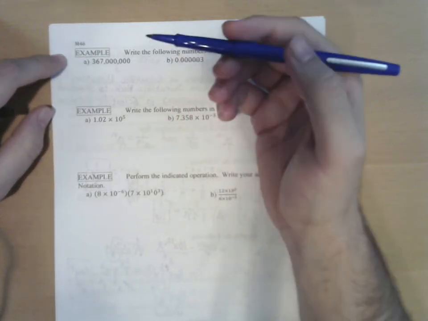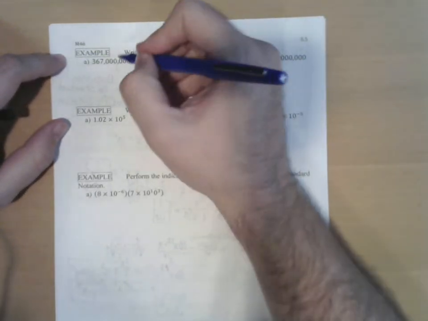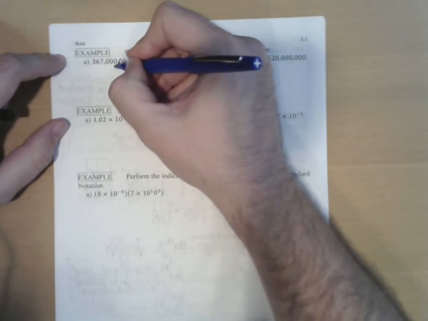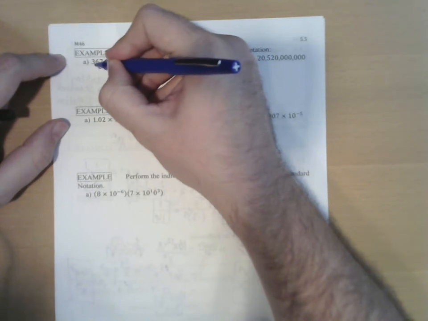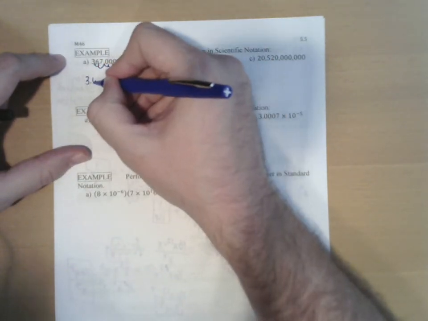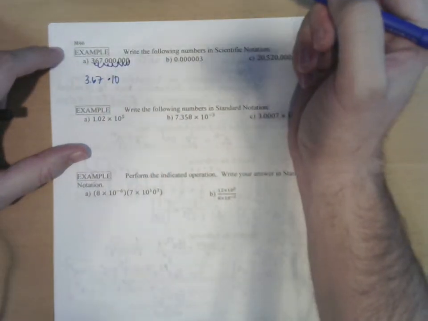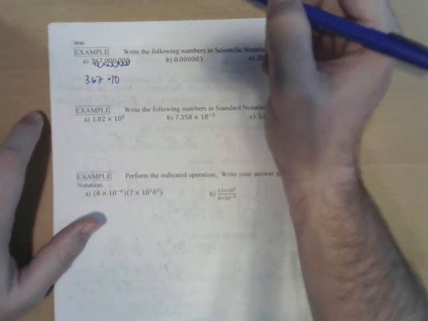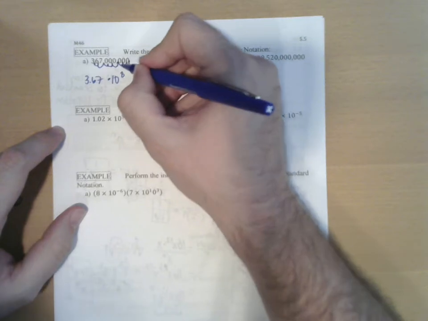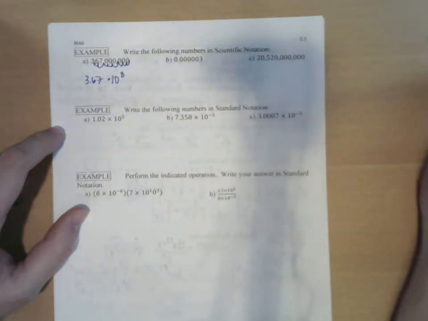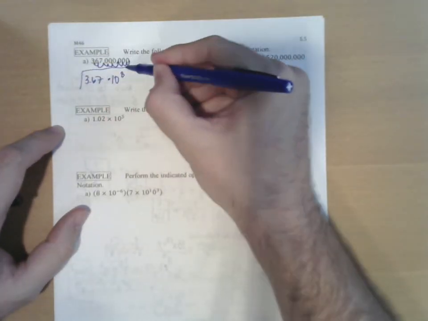So write the following numbers in scientific notation. Scientific notation's one rule is that a has to be between 1 and 10. So you always just move your decimal place all the way to right here, 3.67. And then it's times 10 to how many places you had to move that decimal. In this case, there were 8 decimal places we moved. 1, 2, 3, 4, 5, 6, 7, 8. And that's our answer. This is scientific notation.